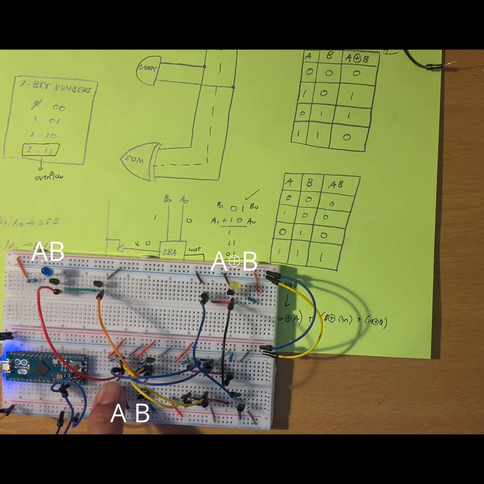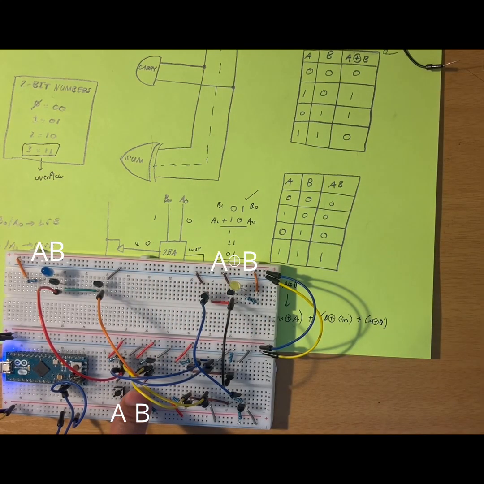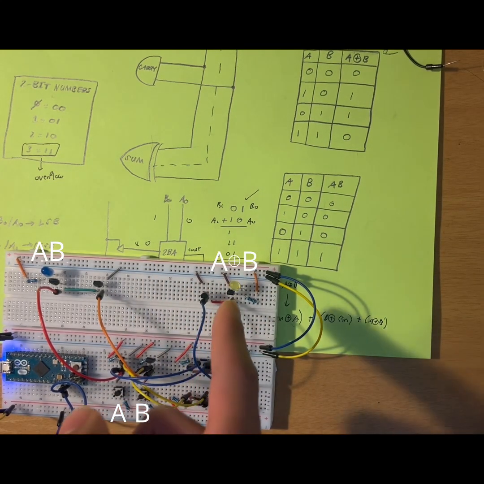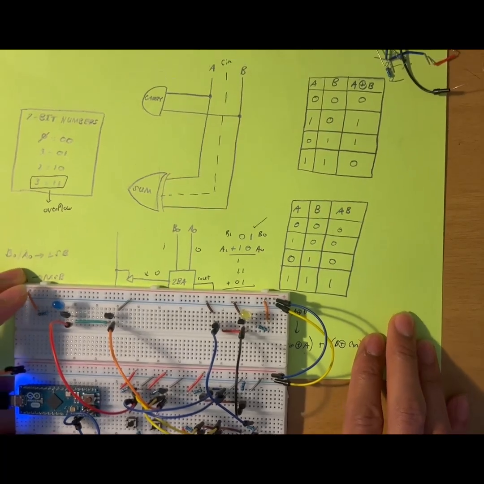So if A is high, yellow will be high. If B is high and A is low, it should also light up. And if both are high, then our blue should light up. And the current should be drawn from this side to this side, this AND gate right here. So it's basically how to build a 2-bit binary adder.